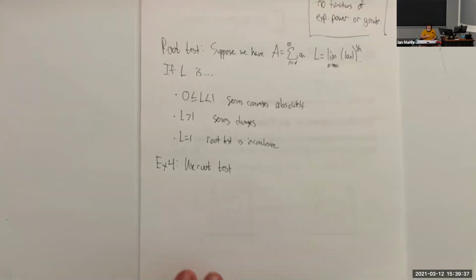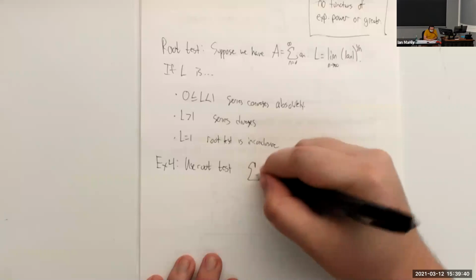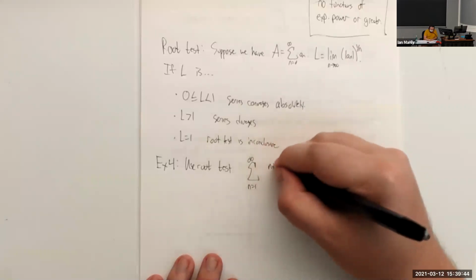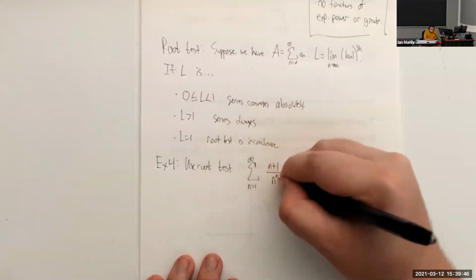All right, so let's go ahead and use the root test on the sum from n equals 1 to infinity of (n plus 1 over n) to the n.